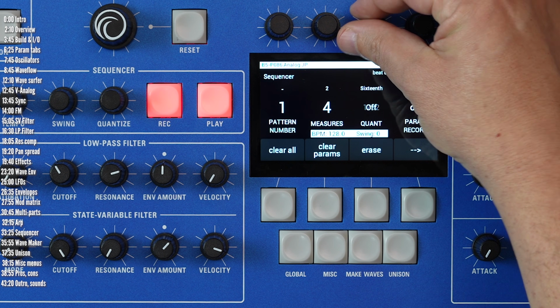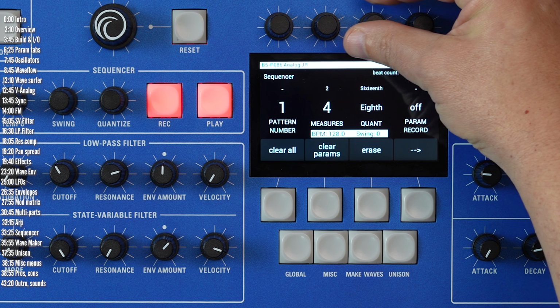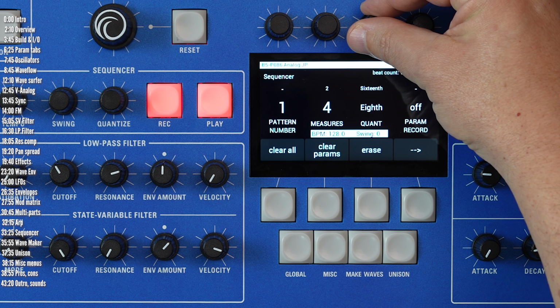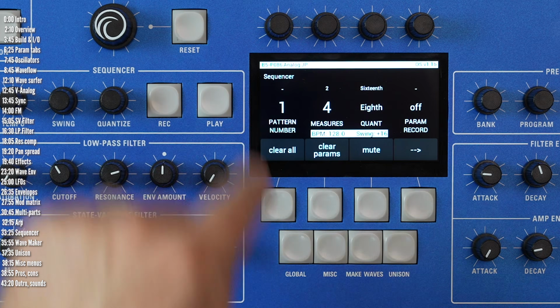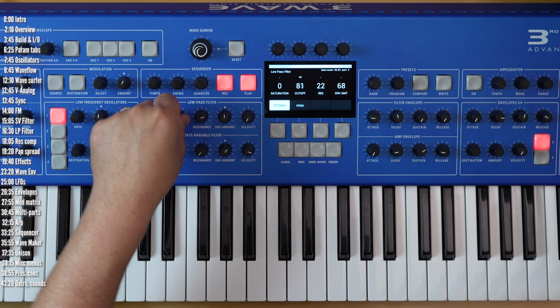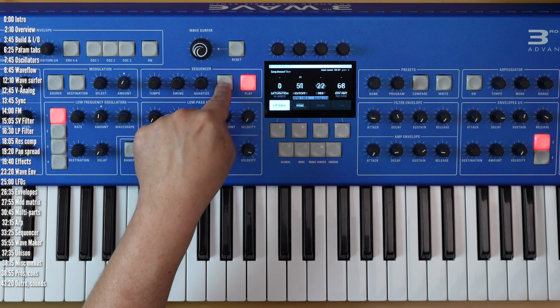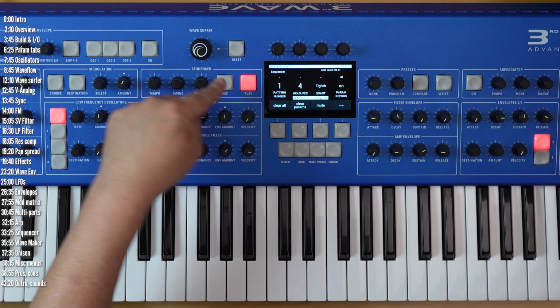And this is quantized by default, so you can hear my bad playing unquantized if you like, or over quantized with swing. Cool. We could overdub this if we wanted. And also record parameter automation. So we turn that on and hit record when we're ready.